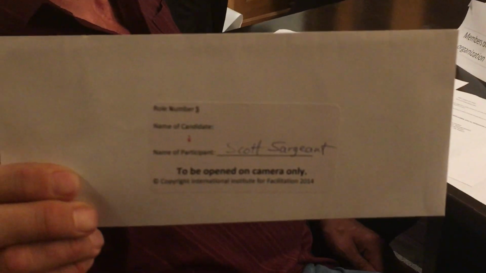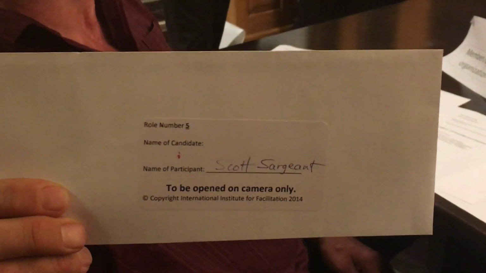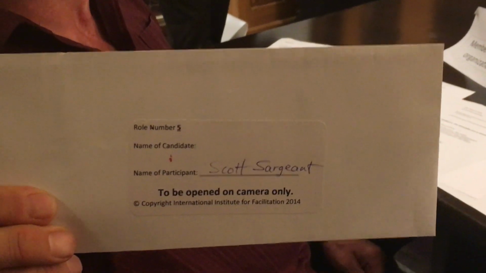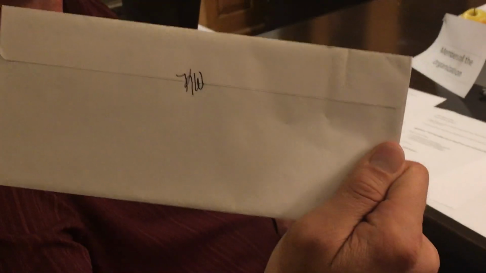So let's come over to Scott here. So Scott's going to hold up the participant envelope, show the camera the number on the front of the envelope, and show the back of the envelope and verify that the envelope has not been opened. And then you're now going to open the envelope and silently read the instructions while the camera moves on to focus on the next participant.